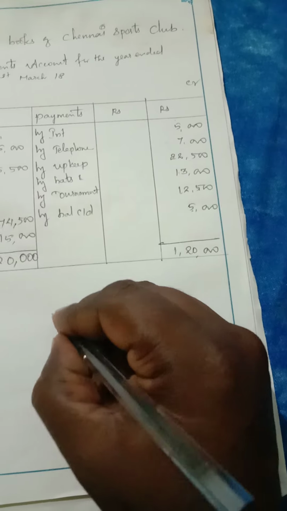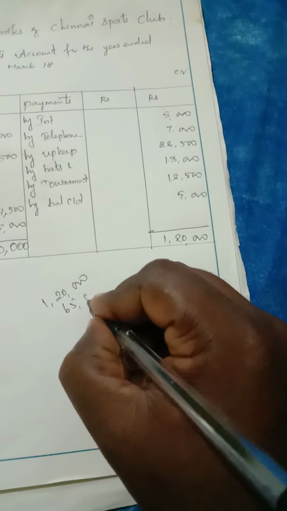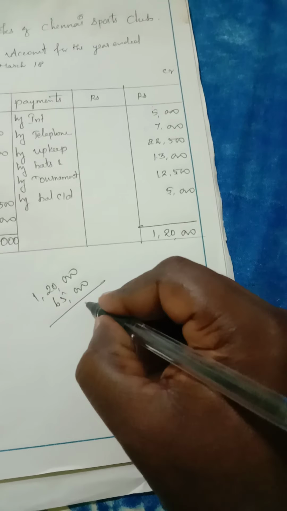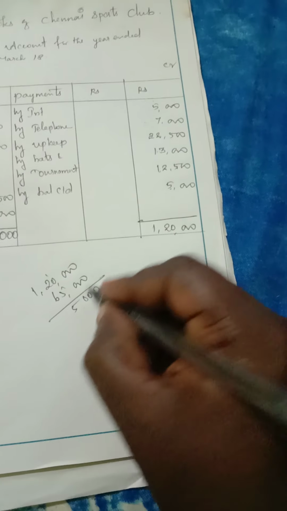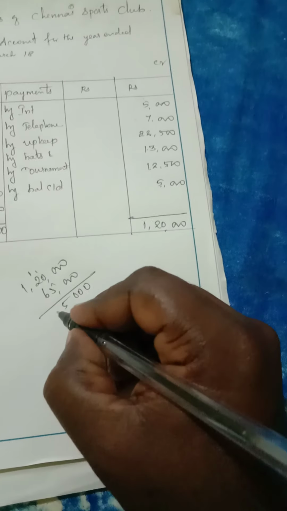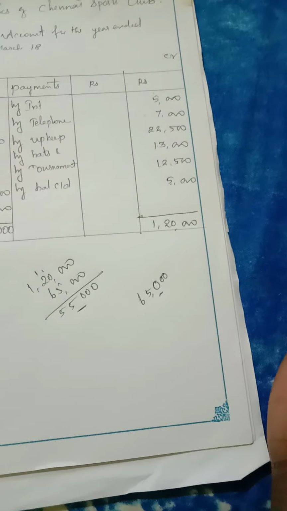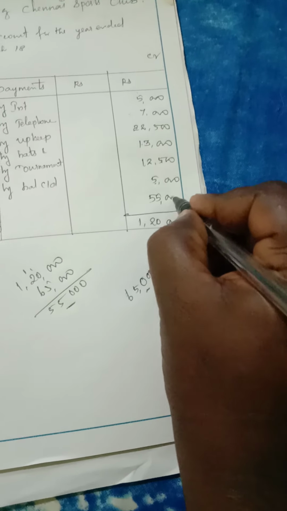So I have to deduct 1,20,000 minus 65,000. 10 minus 5, so 5, then remaining here 11, so 11 minus 6, 5, so the value is 55,000. So this 55,000 is the balance.